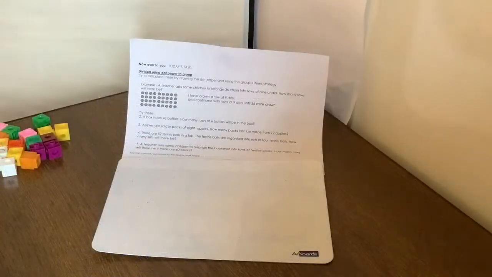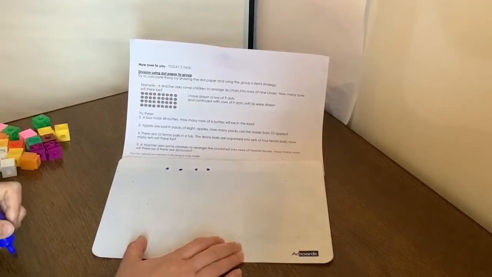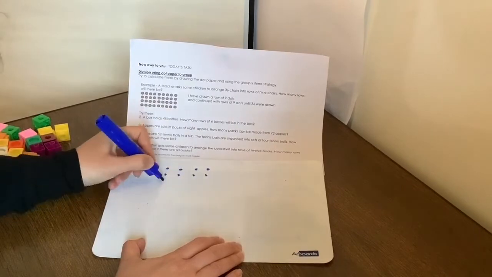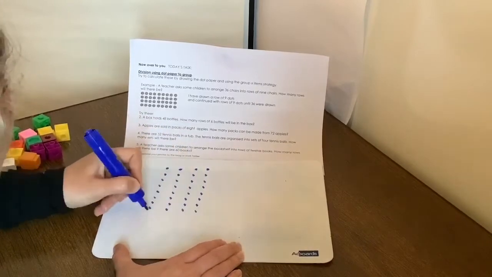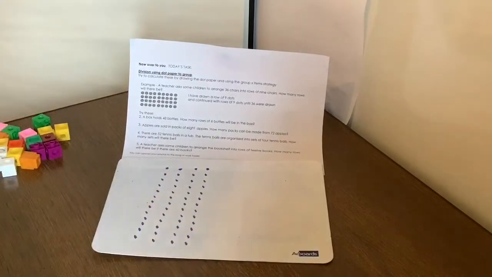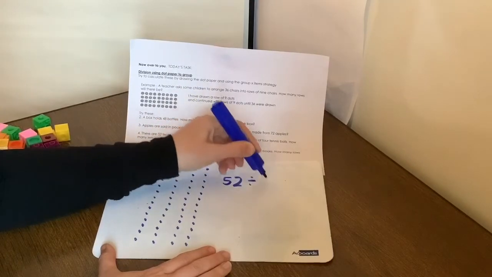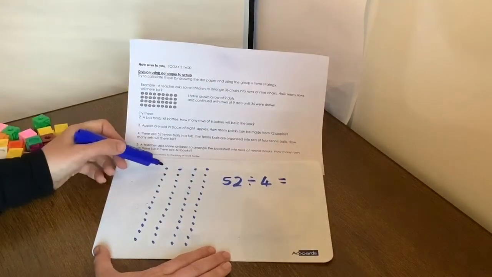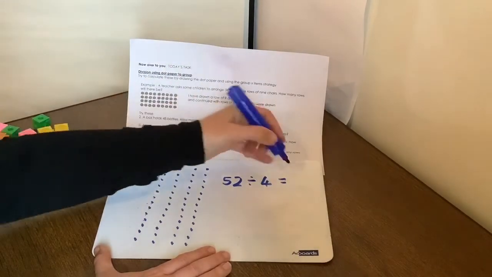We're doing well. The next question, there are 52 tennis balls in a tub. The balls are organised into sets of 4. How many sets for the tub? So let's do our 4. And now let's carry on to 52. Okay, so there's our 52. So 52 divided by 4 equals how many rows? 1, 2, 3, 4, 5, 6, 7, 8, 9, 10, 11, 12, 13.